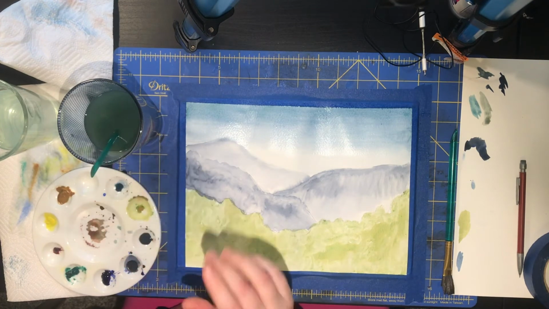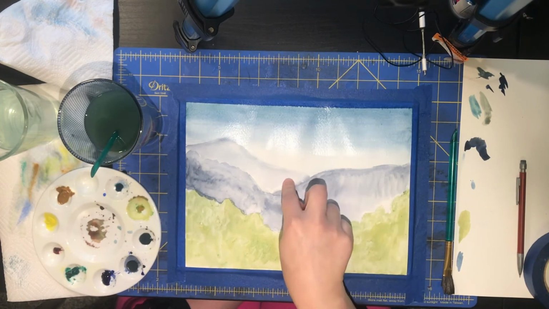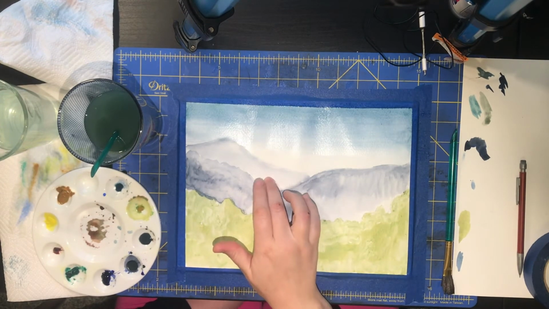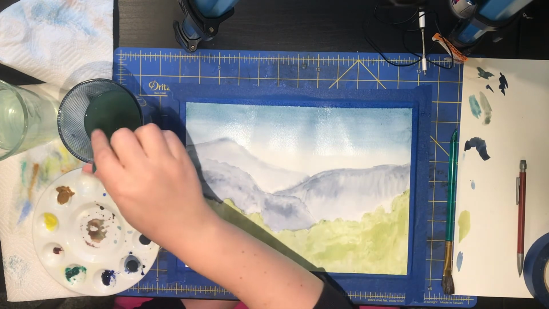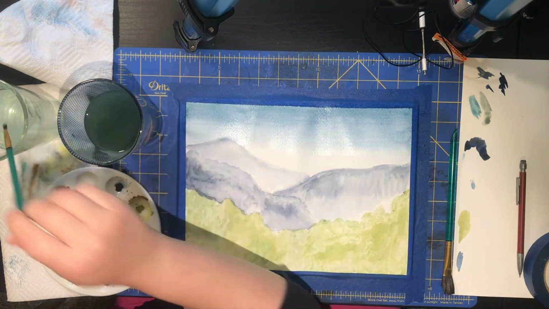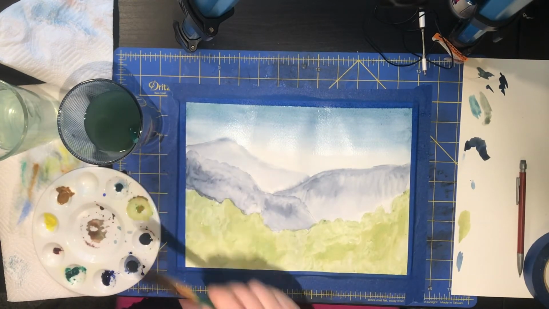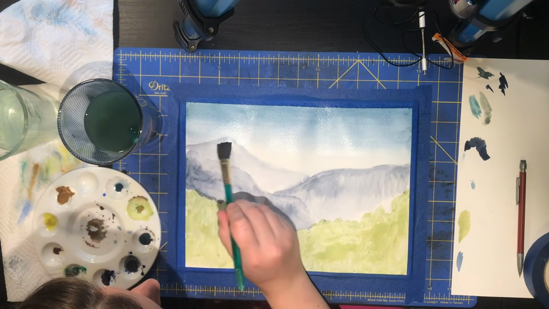All right, so now into the mountains. On this mountain and this mountain, I'm gonna keep laying in the water because I want them to stay really smooth in their washes. So I'm gonna lay in a layer of water for this mountain, and this mountain I'm gonna add some more Payne's Gray to them. Wow, that was eventful. Okay. Water.